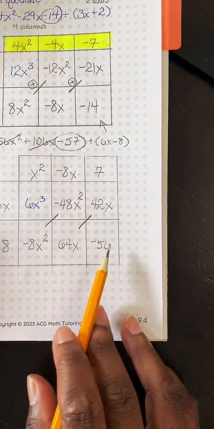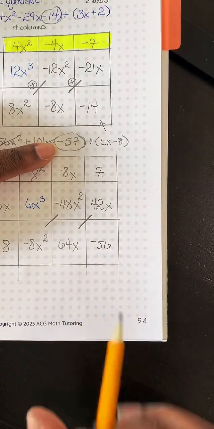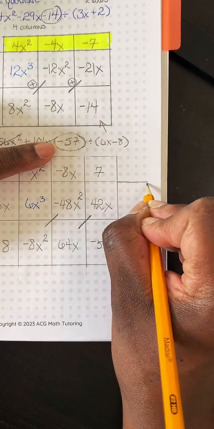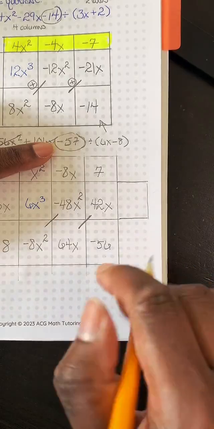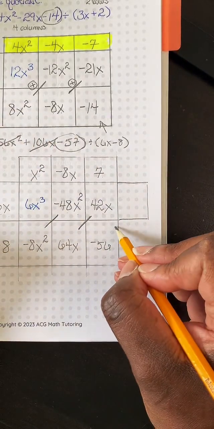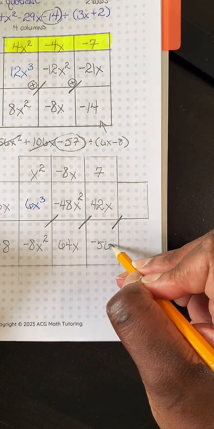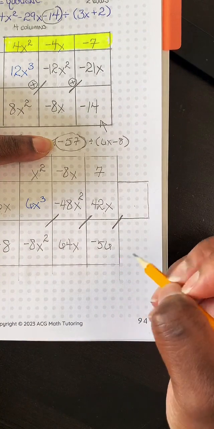Okay. So it's not matching up. So that means we have a difference here. So we might have to add another little section. So we need to think, what plus negative 56 will give me negative 57?